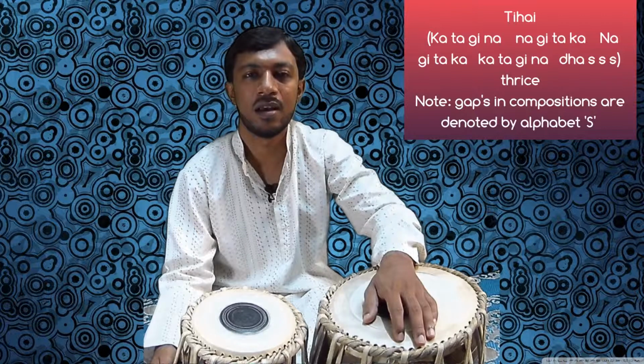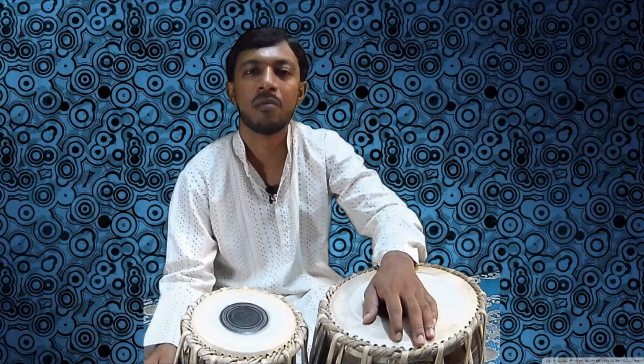Kata gina na gita ka na gita ka kata gina dha. So this is the tihai line, the concluding part. But the actual tihai we play should be played 3 times. So the line we recited before should be repeated 3 times with gaps. Here the gap is of 3 akshara valuation.